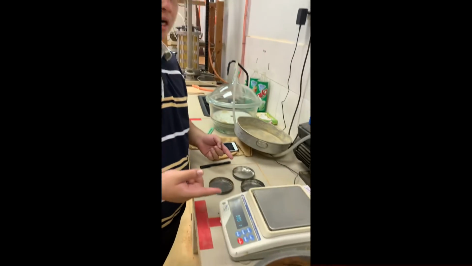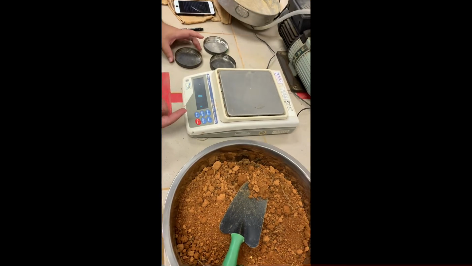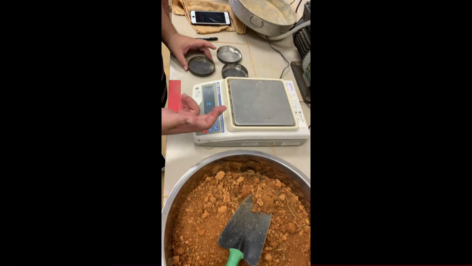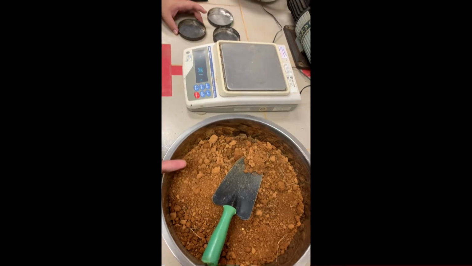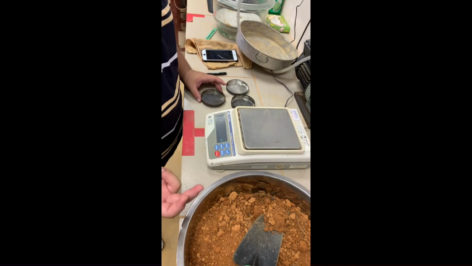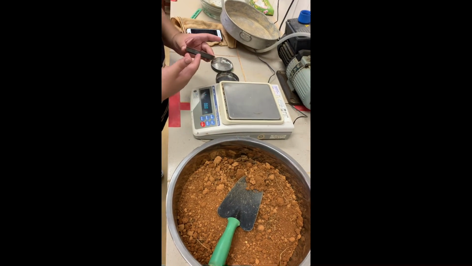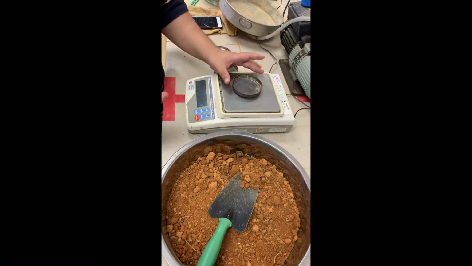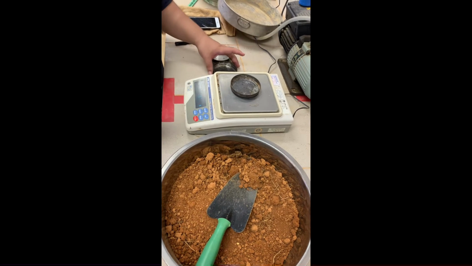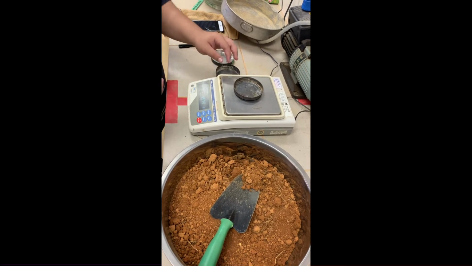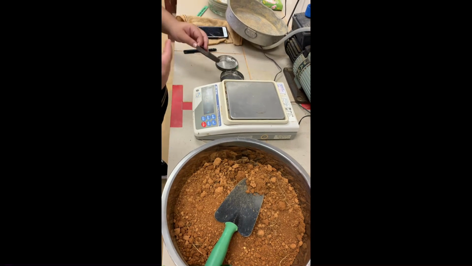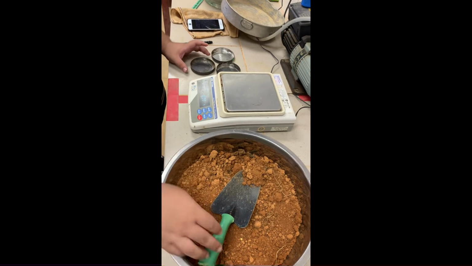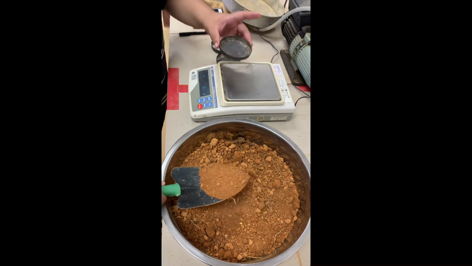Today the first experiment that I want to conduct is moisture content. So these are the apparatus for this experiment, which are a container, weight scale, and soil sample. First, for the procedure, we weigh the empty container and prepare and label each container with a number, and then we put the soil sample in.